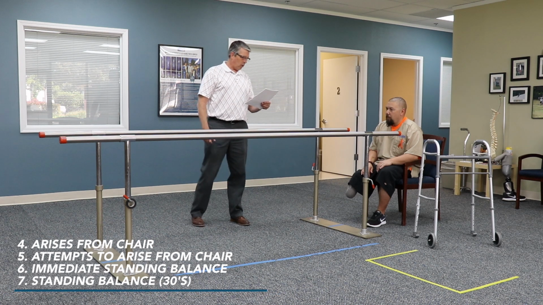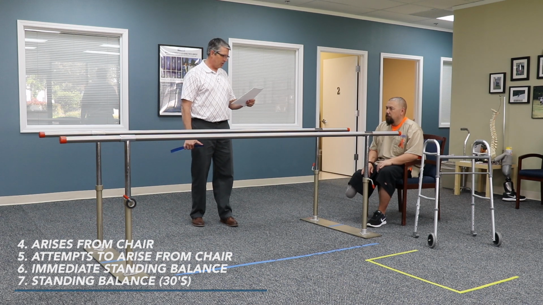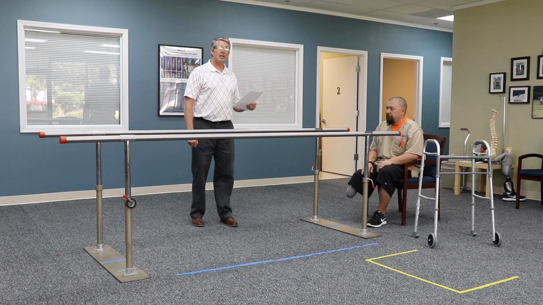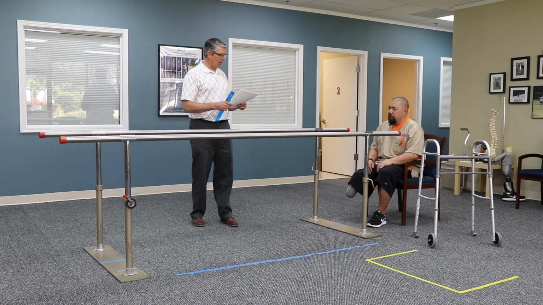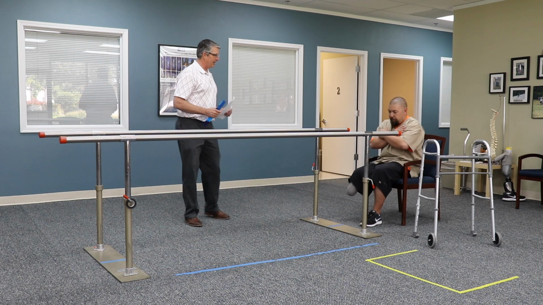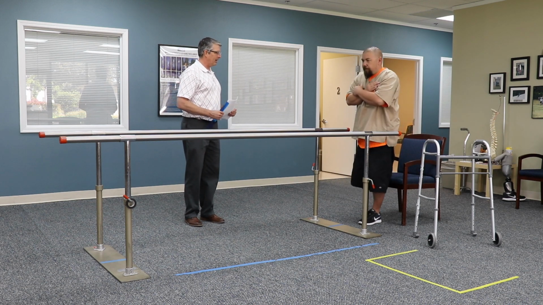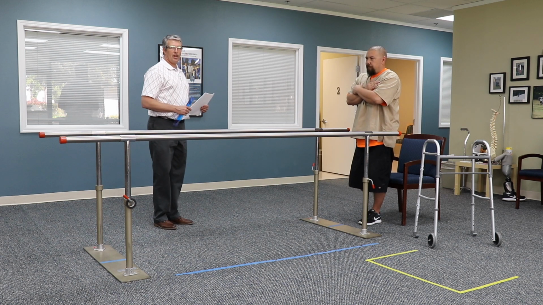All right, this is number 4, 5, 6, and 7 of the AMP No Pro. The first 4 is arising from a chair. 5 is how many attempts did it take him to get out of the chair. 6 is immediate standing balance. And 7 is standing balance for 30 seconds. Okay, so you're going to observe all these things in one motion. So you have your patient arise from the chair. Go ahead and stand up. Okay. And you're going to look at his immediate standing balance.